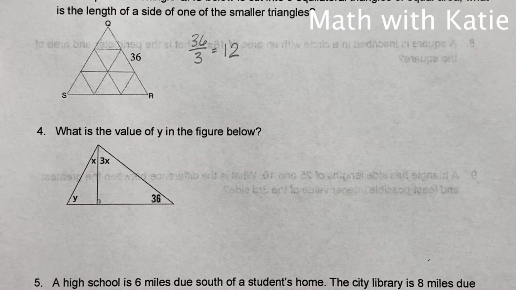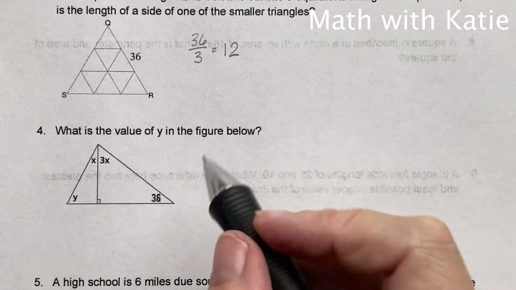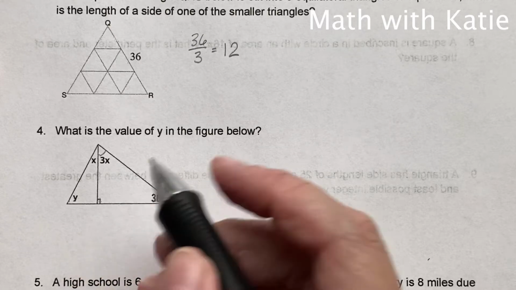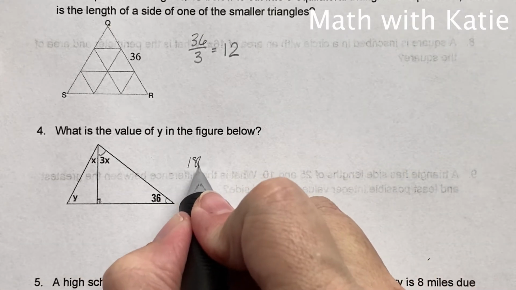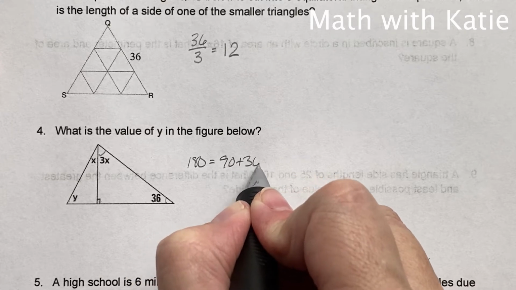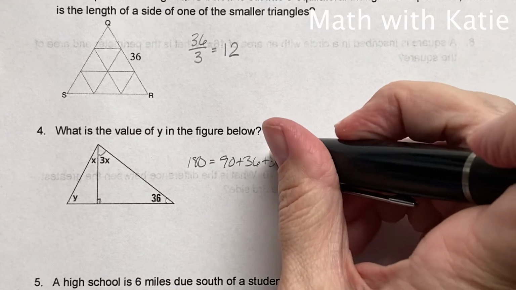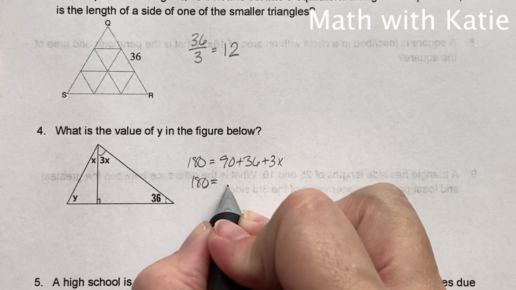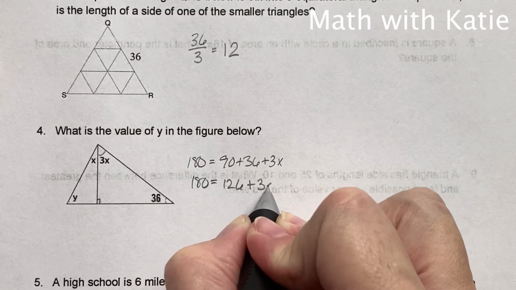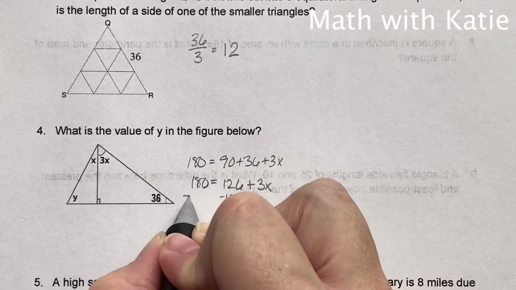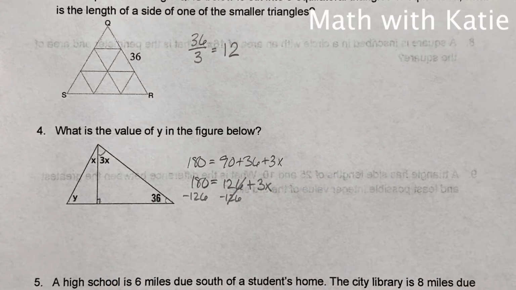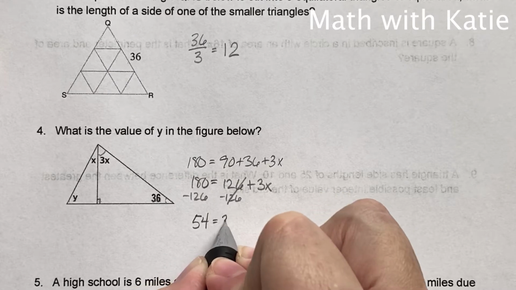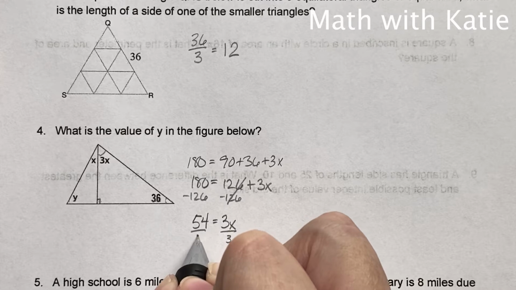What is the value of y in the figure below? All right, so if this angle is 36 and this angle is 3x and we have a 90 degree down here, we know that 180 equals 90 plus 36 plus 3x. Okay, so 180 equals 126 plus 3x. Subtract the 126 over. So we get 54 equals 3x, and then divide by 3.